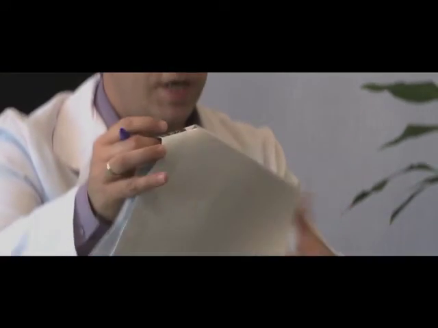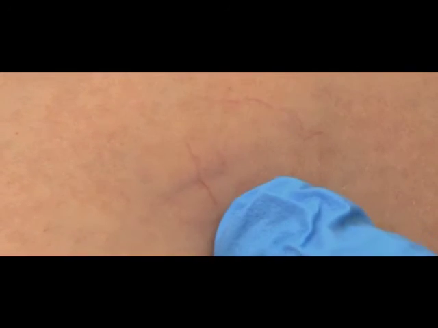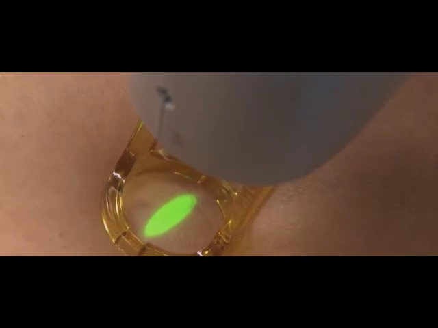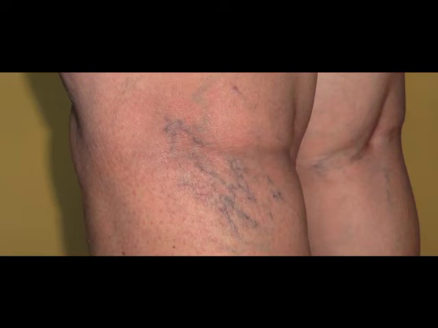Again, it is important to review the initial consultation portion of the video to make sure a thorough initial consultation is performed. In the case of vascular lesions, pay special attention to making sure there is no underlying venous insufficiency, which requires previous diagnosis by ultrasound.